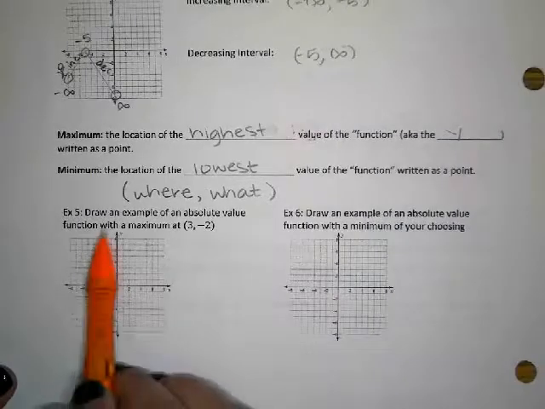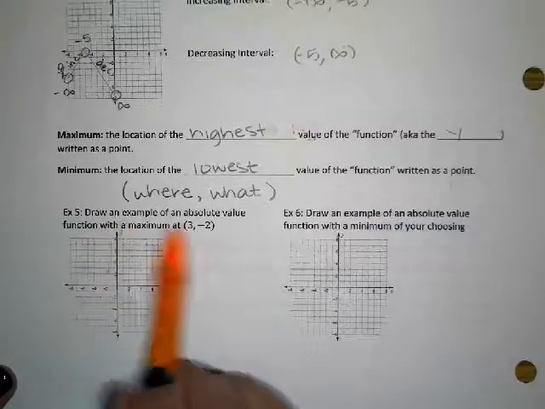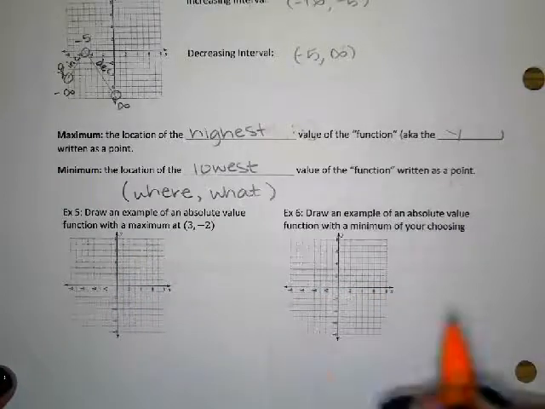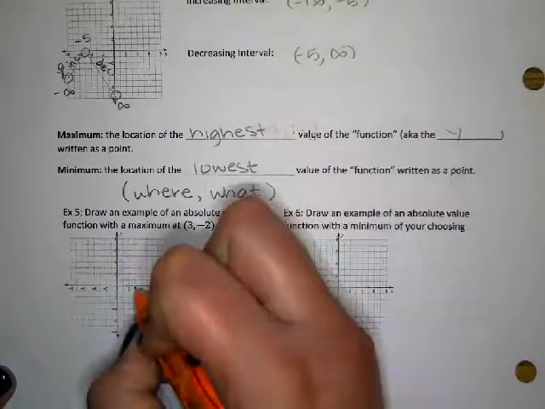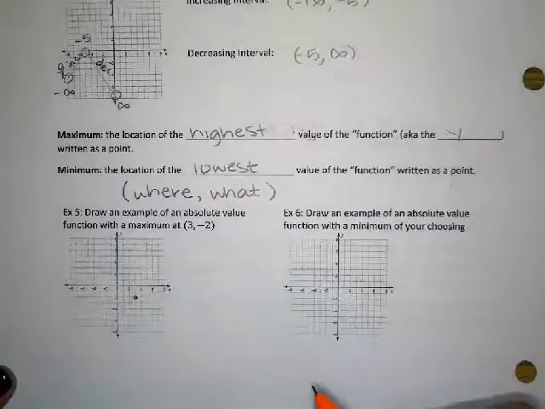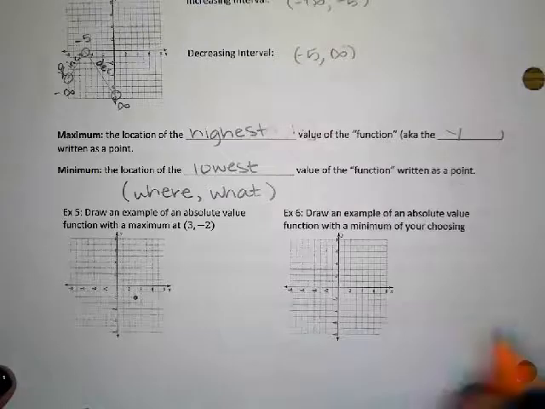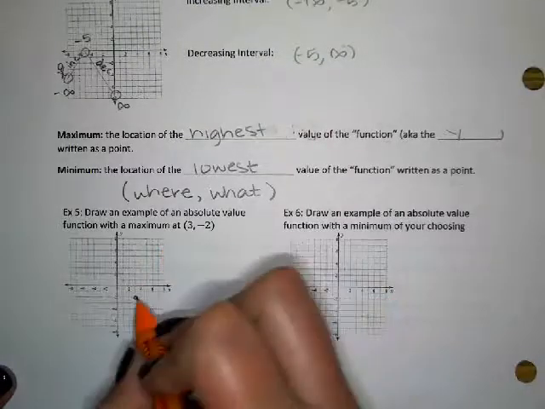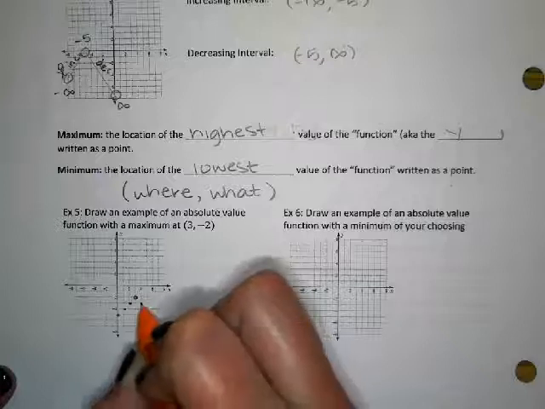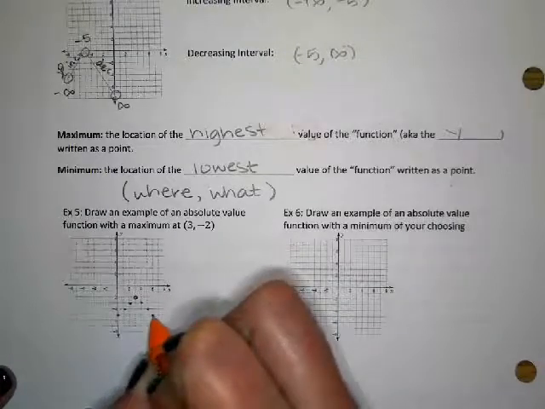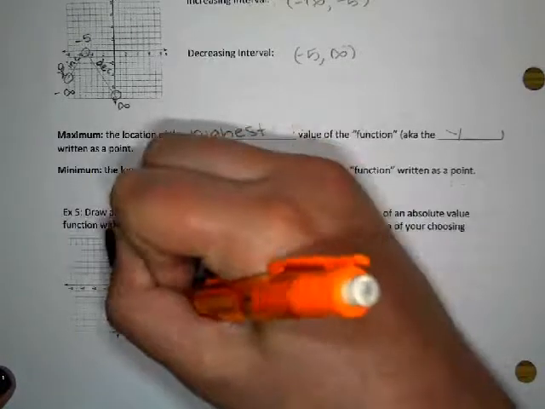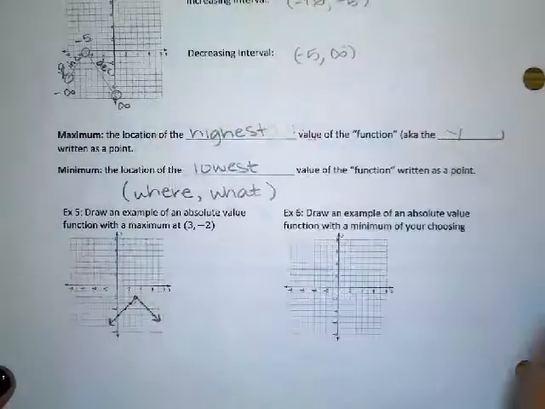Okay, so example 5, draw an example of an absolute value function with a maximum of 3, -2. So over 3, down 2, we just want an example of that V-shaped graph where this is the very highest point. So I'm just going to draw this like perfect V like this, and that's the very highest point. There.